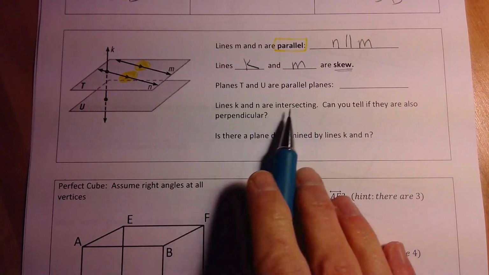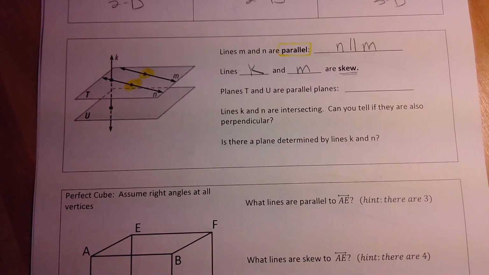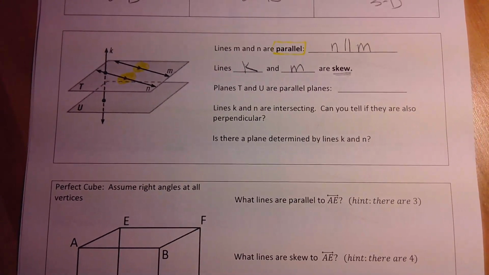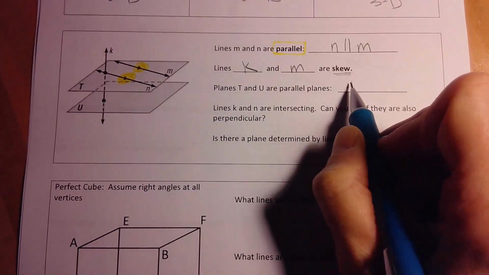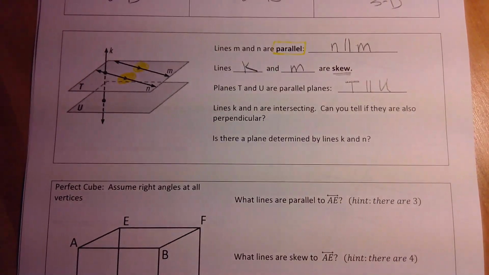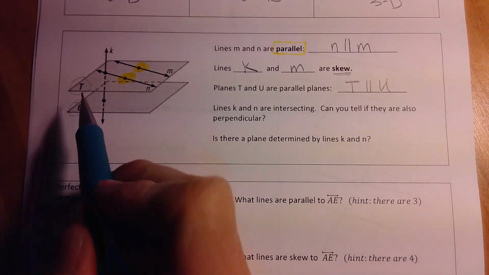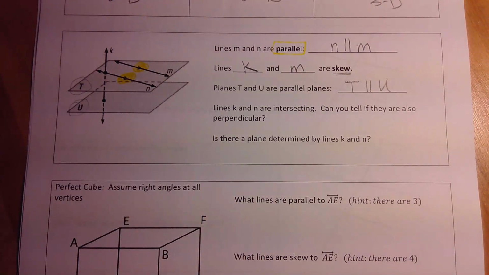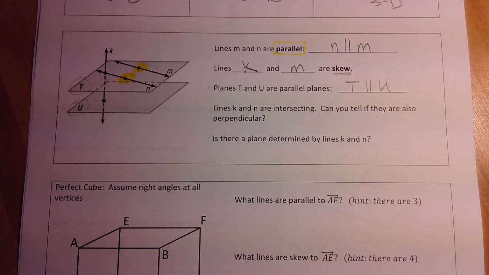All right, planes T and U are parallel planes. There are no markings to show when planes are parallel, but I think this is supposed to be a statement. Planes T and U are parallel, so what you would write is this. T is parallel to U. And remember, T and U, capital letters in the corner of planes, act as a label. So we're not naming these planes by their three-letter name, we're naming them by their label.